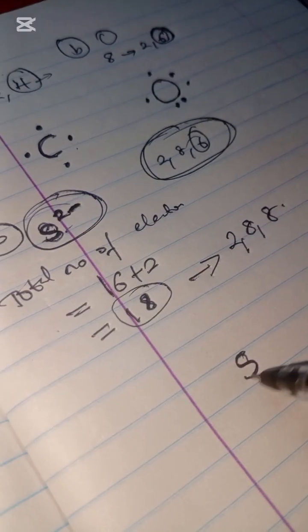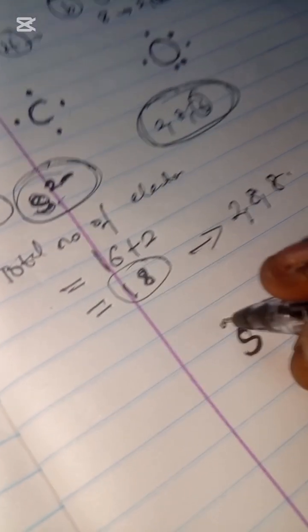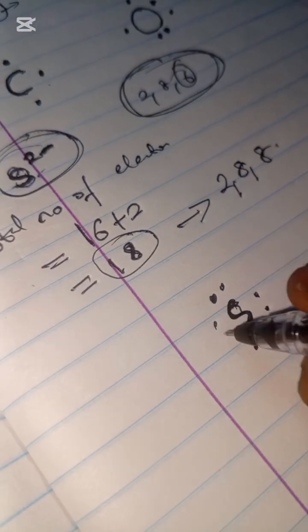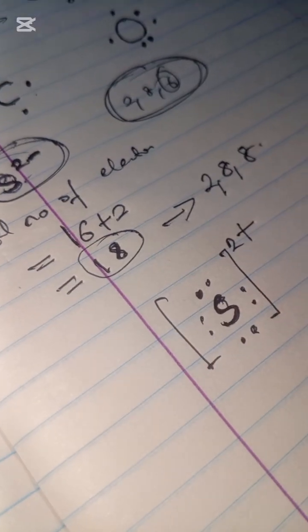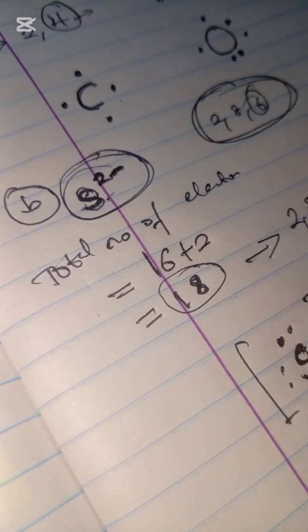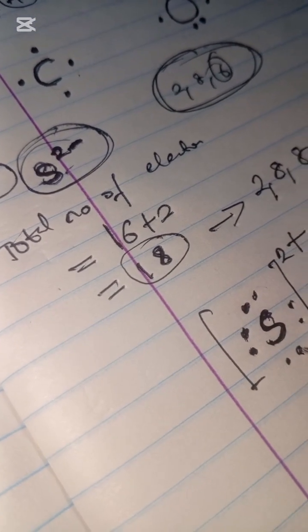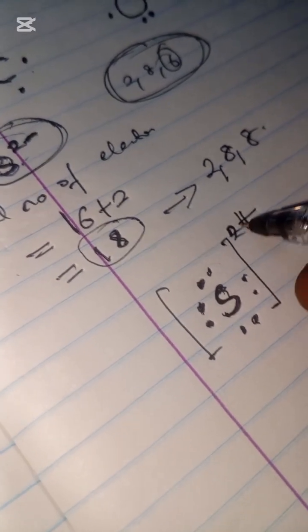So the Lewis structure of the sulfide ion will be something like this. Don't forget your 2: 1, 2, 3, 4, 5, 6, 7, 8. Then don't forget your charge. If it were ordinary sulfur, there would be 6 dots. But because it is carrying a charge, you find the total number of electrons. Then you don't forget to put the charge outside.